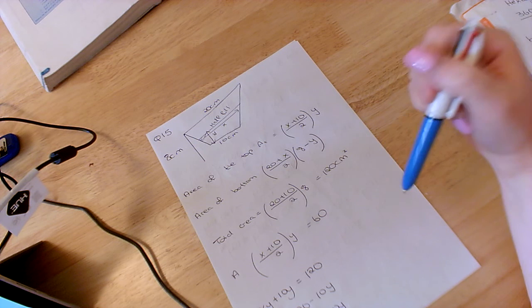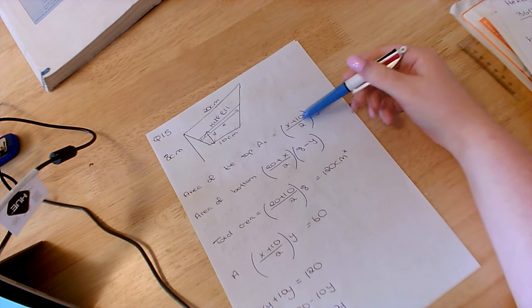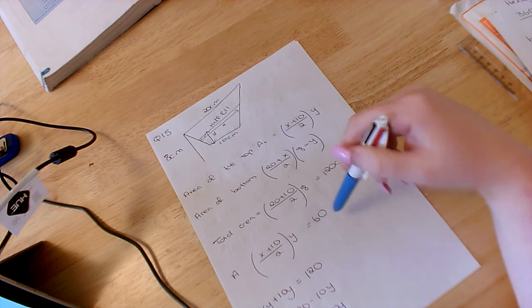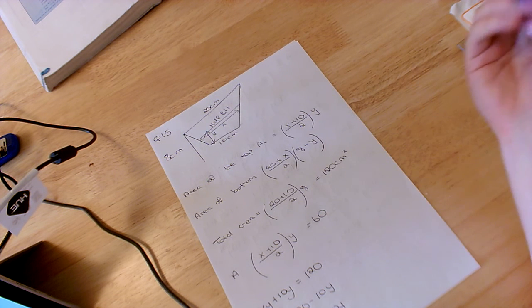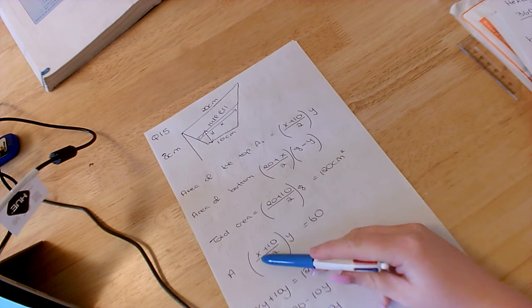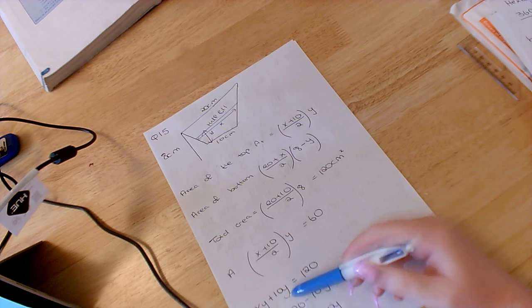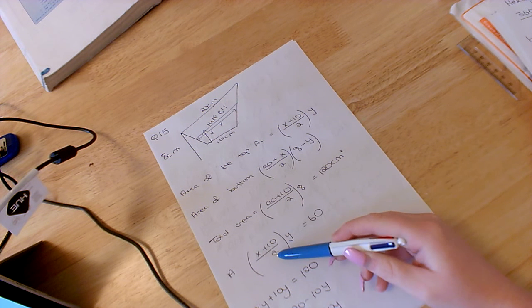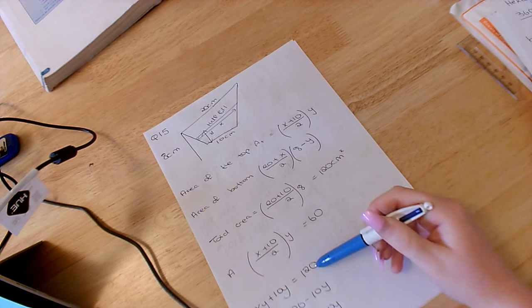Right, so then I multiply this out, so x times y will give me xy, 10 times y will give me 10y, and I've got rid of my 2 by multiplying it across, and that's equal to 120. So I have xy is equal to 120 take away 10y. So I have x is equal to 120 take away 10y all over y.